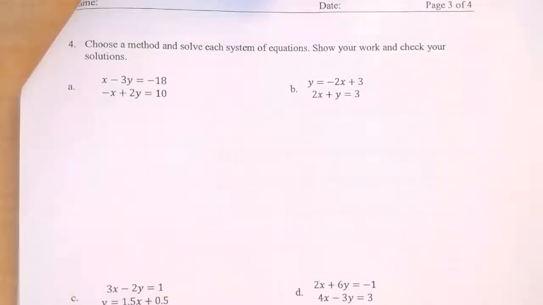Something like this, like maybe 0 equals 6 when you do all your work. Well, obviously 0 does not equal 6. That makes no sense. It's inconsistent. The inconsistent case we discussed, okay? That happens when you have parallel lines, okay? And this would be where you have no solution. There's no point of intersection, okay? No place where there's an x and y value that would make both equations true because they do not overlap, all right?